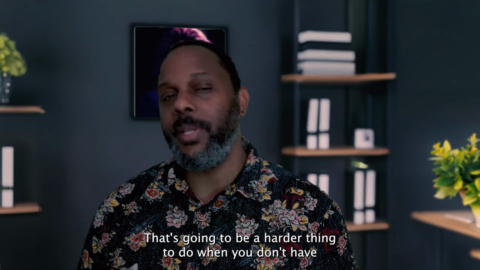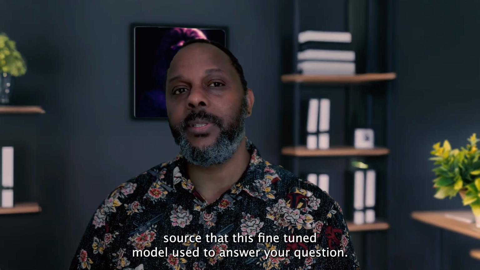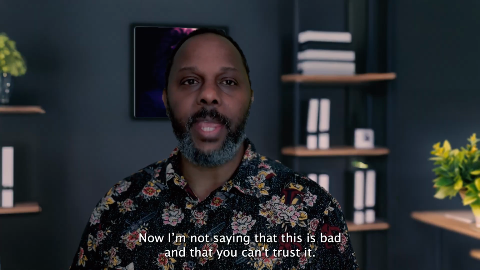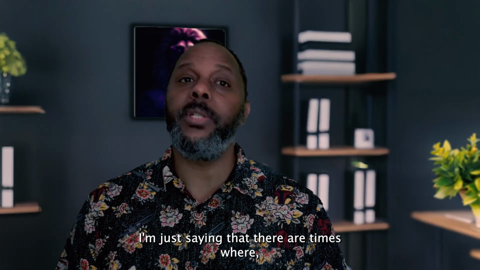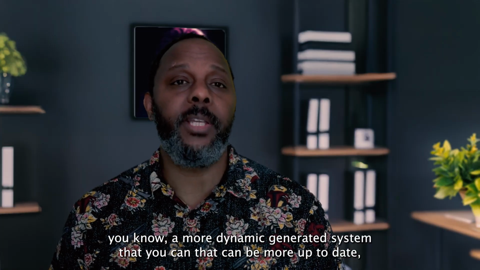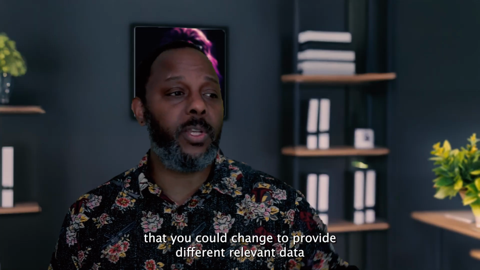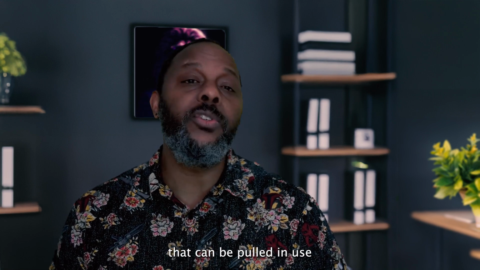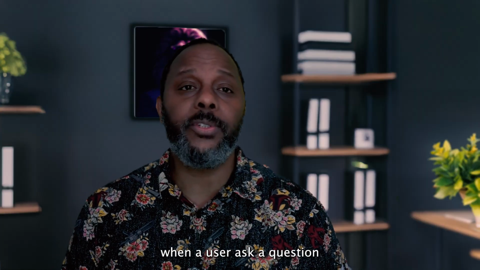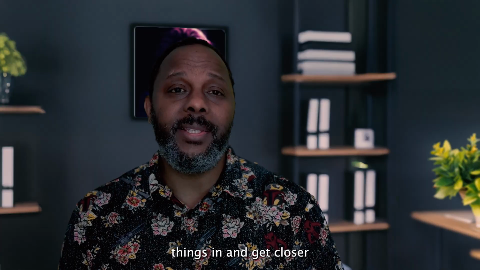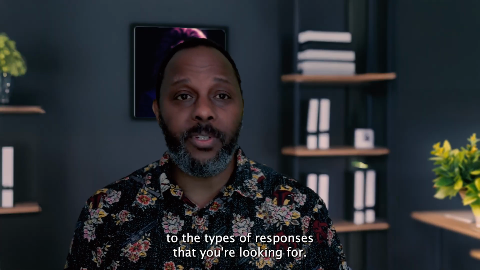That's going to be a harder thing to do when you don't have the exact source that this fine-tuned model used to answer your questions. Now, I'm not saying that this is bad and that you can't trust it. I'm just saying that there are times where a more dynamically generated system that can be more up to date, that you could change, providing different relevant data that can be pulled and used when a user asks a question, could help you narrow things in and get closer to the types of responses that you're looking for.